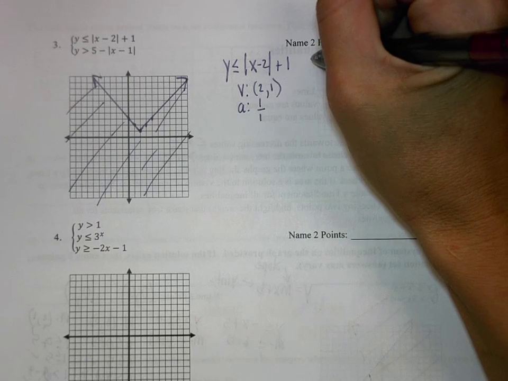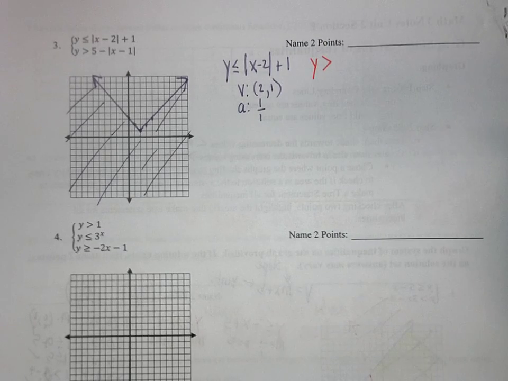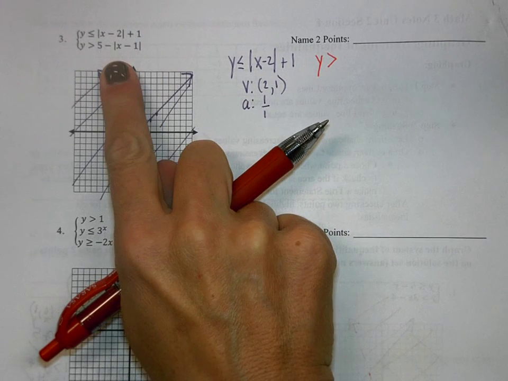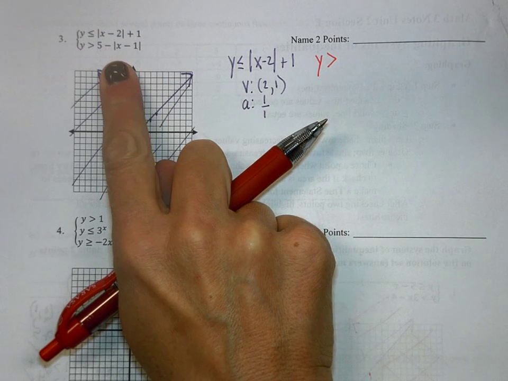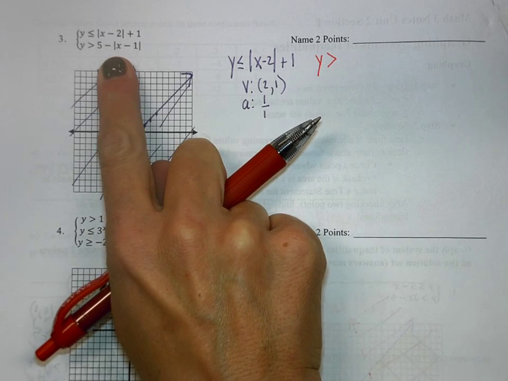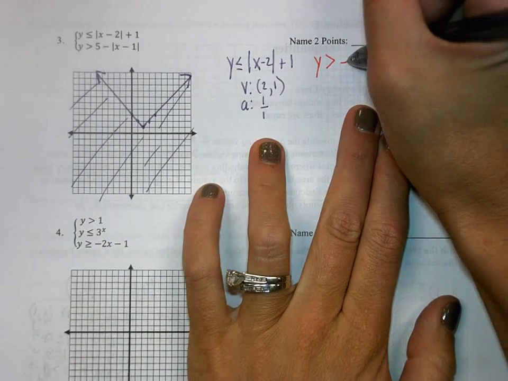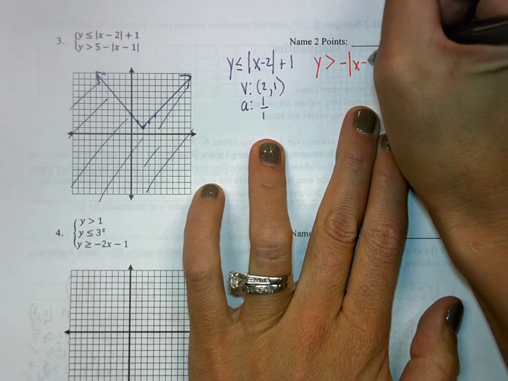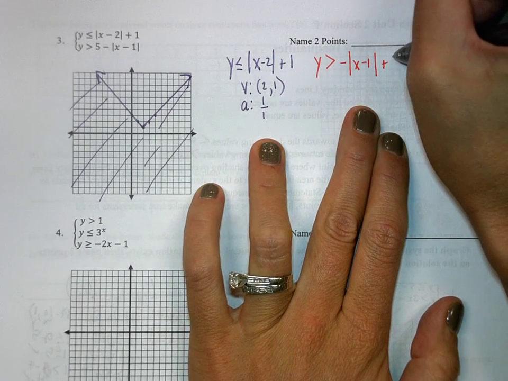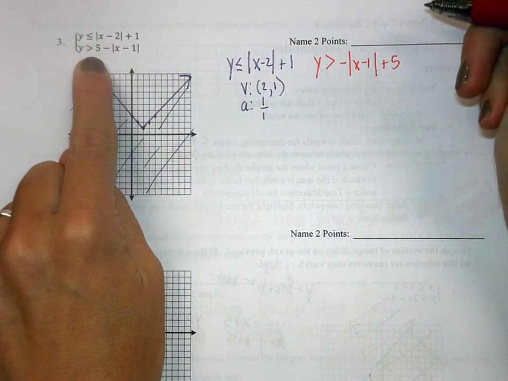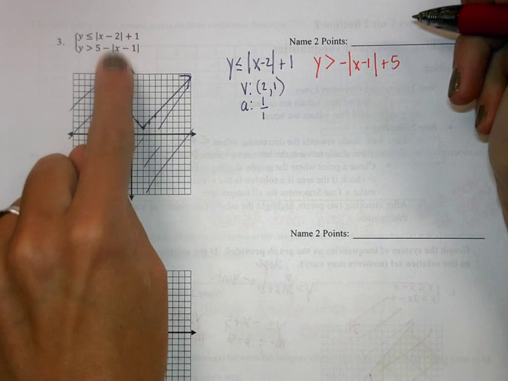So we have y is greater than, and should I flip this part around at all to make it easier on myself? Yeah, so we have to make sure that the negative stays with the absolute value, okay? And so you have negative absolute value of x minus 1, and then this is plus 5. Because notice that the 5 is positive, right? So the negative's with the absolute value, the 5 is positive.